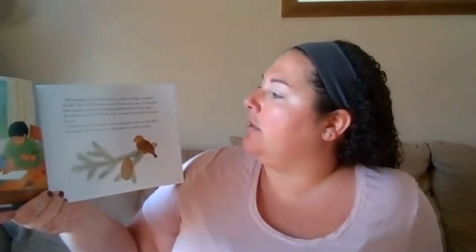The changing color of autumn leaves is caused by changes in weather and light. This is why the colors are not the same every year. The best leaf colors usually come with lots of bright sunshine and crisp, clear nights. Too much rain can make the colors dull. An early frost will kill the leaves too soon.